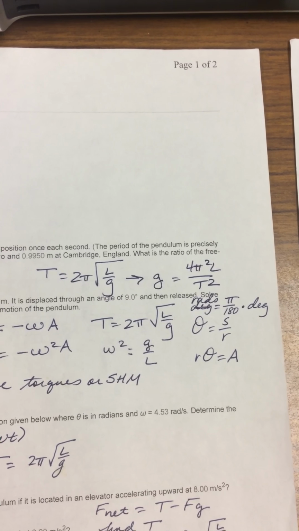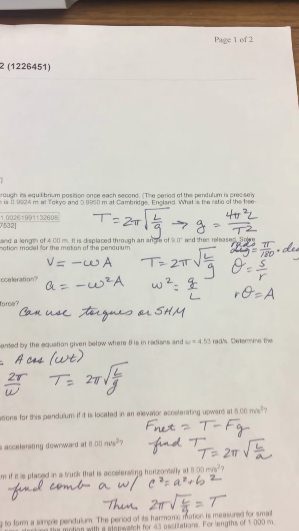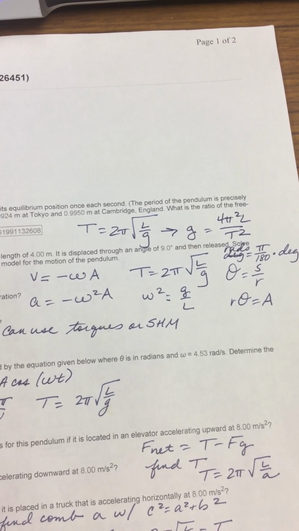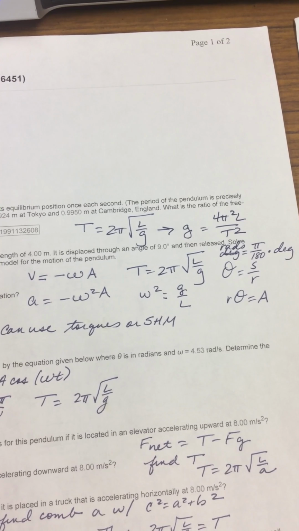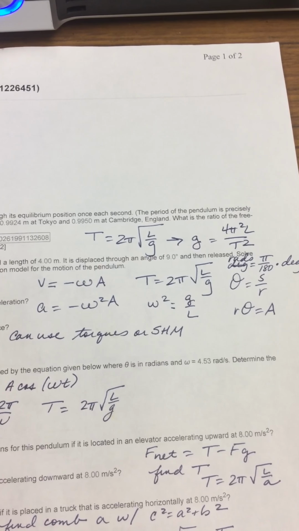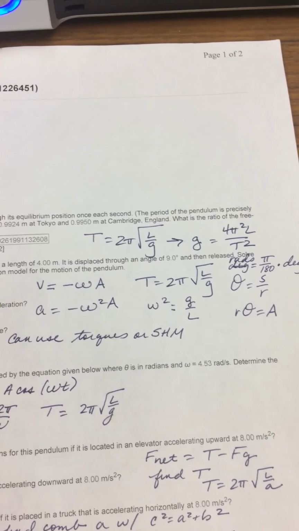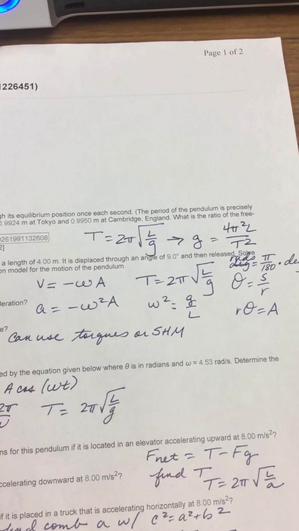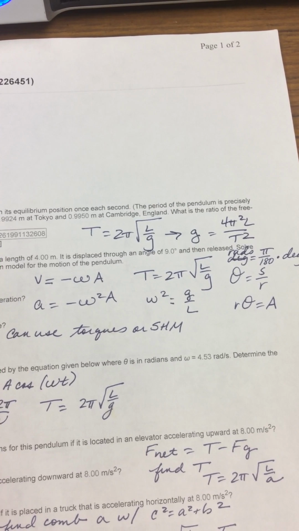Okay, number two. A simple pendulum has a mass of 0.650, or whatever yours will say, and you're given an angle, it's being released. Solve this problem by using the simple harmonic motion model. Truth be told, you have two possible ways to solve this. You can use simple harmonic motion, which would be v equals negative omega A, acceleration equals negative omega squared A. You can also work with torque as well.